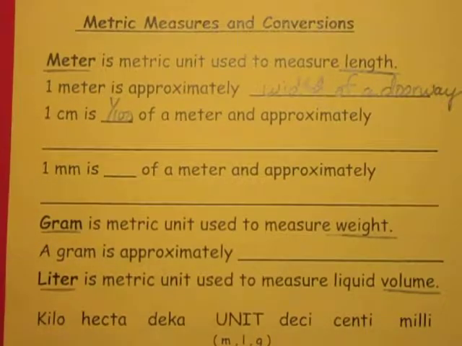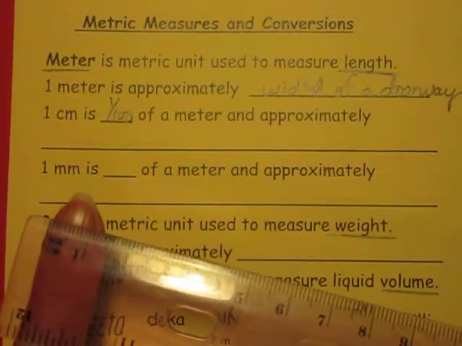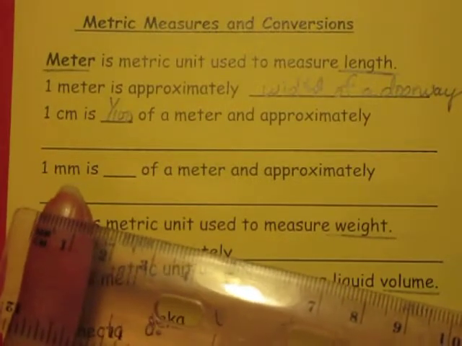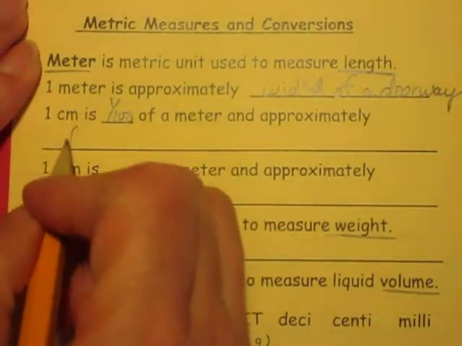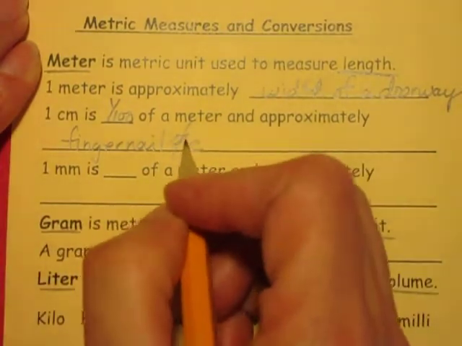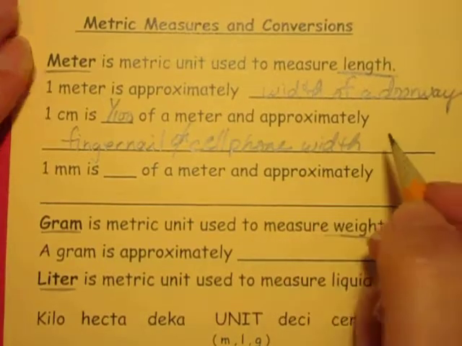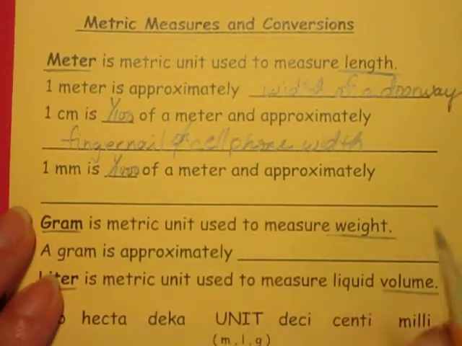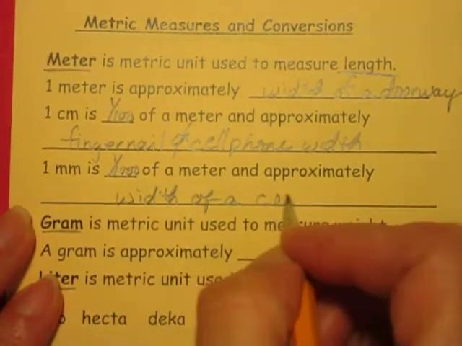I have a metric ruler here, and I usually like to have students try to find something they're familiar with and measure it, and really get comfortable with it. So I'm measuring the width of my fingernail here. It's about 1 centimeter. The width of your cell phone. So I'm going to write fingernail or cell phone width is a good measure of a centimeter. A millimeter is 1/10 of that centimeter, or 1,000th of a meter. It's usually the width of any coin, which would be a good example of that.